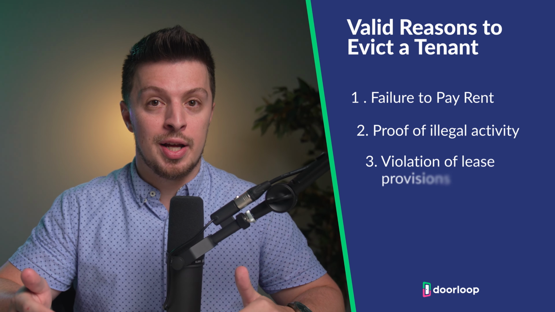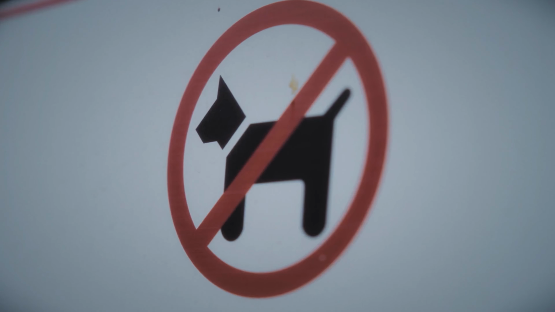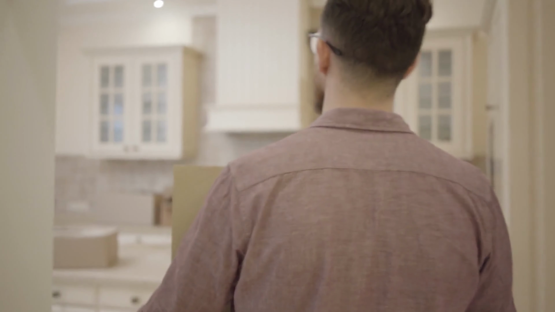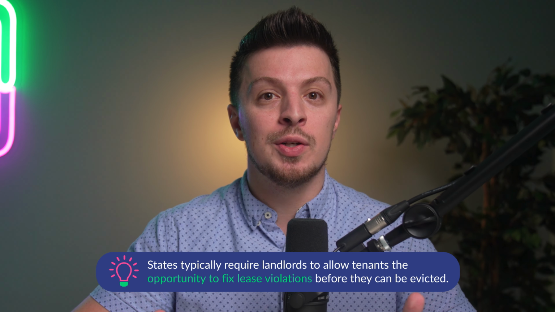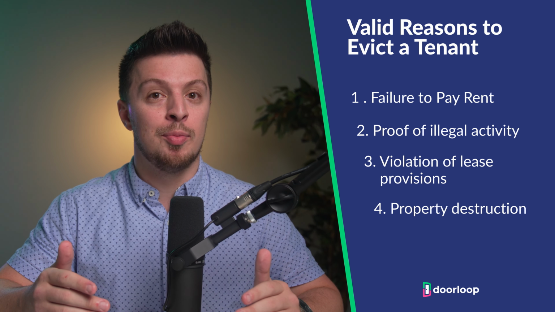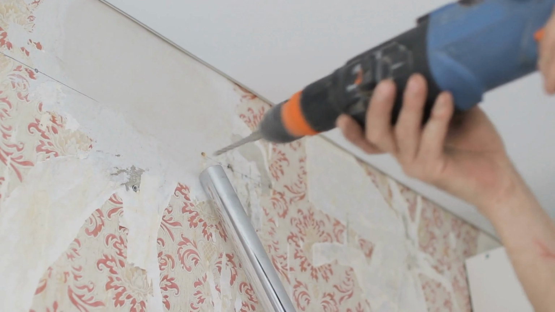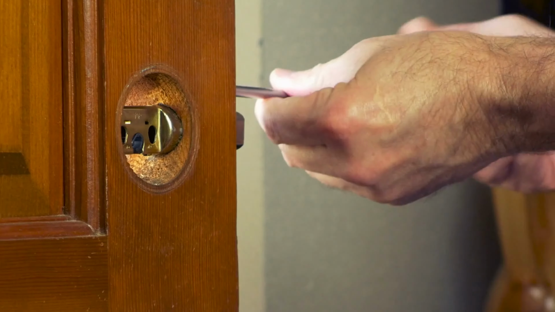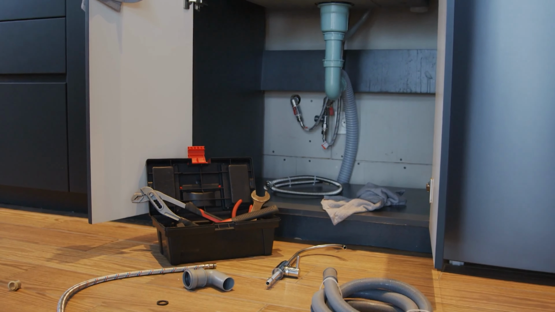Another common eviction rationale is violating lease provisions. This can include things like bringing a pet in a non-pet apartment or having an unapproved roommate move in. States typically require landlords to allow tenants the opportunity to fix lease violations before they can be evicted. And finally, tenants who destroy the property past the point of normal wear and tear can also be evicted. This can include holes in the walls, broken windows, ruined flooring, and other major kinds of damage that a landlord might discover during a routine inspection. If you have a tenant who's met one of these criteria, then you can begin formal eviction proceedings. Here's how to do it.